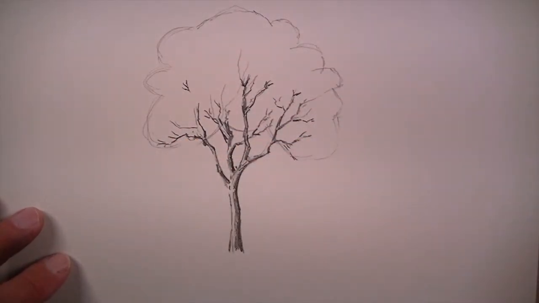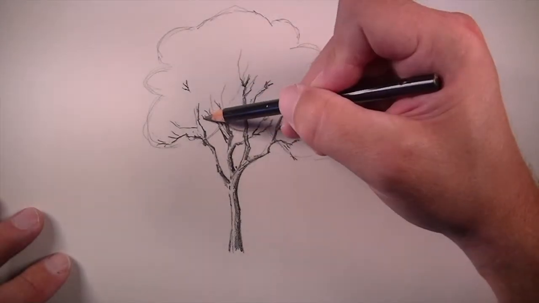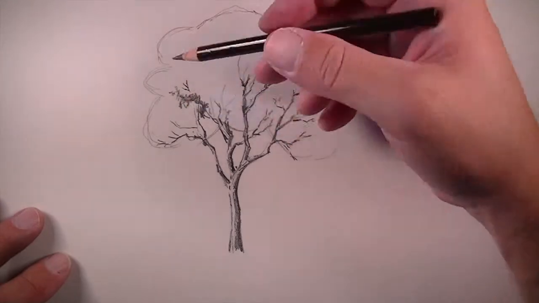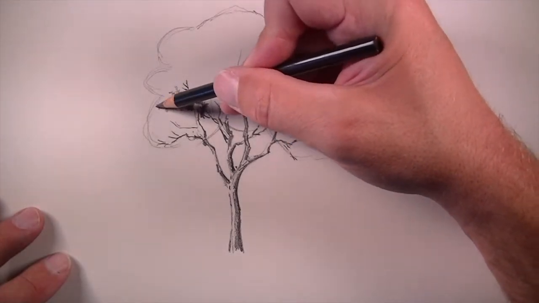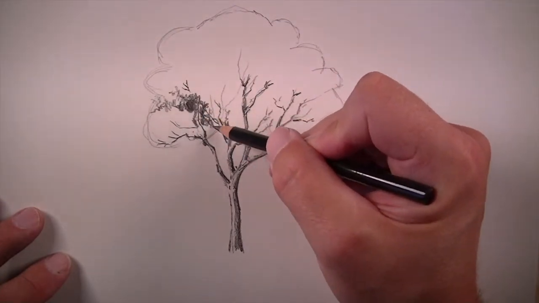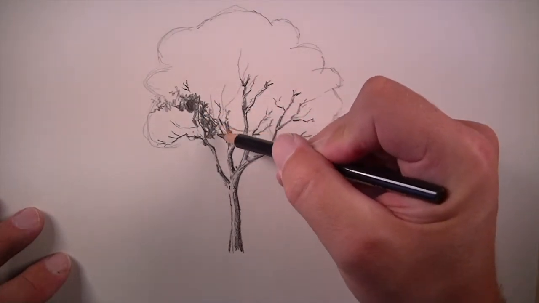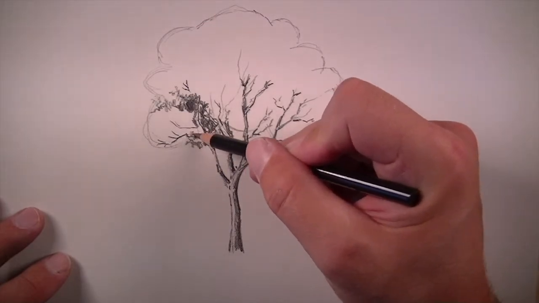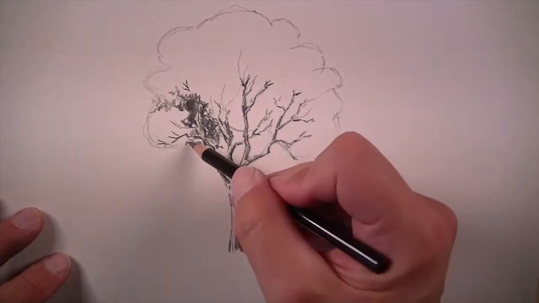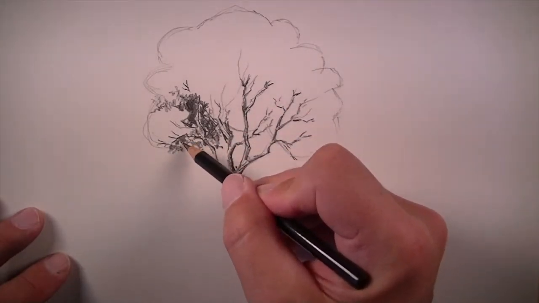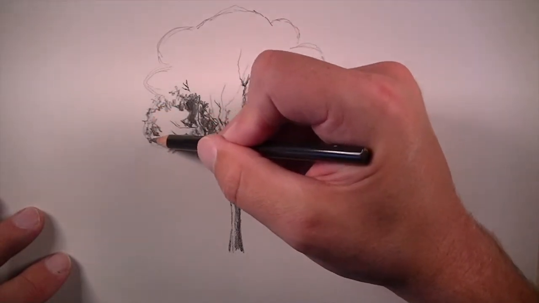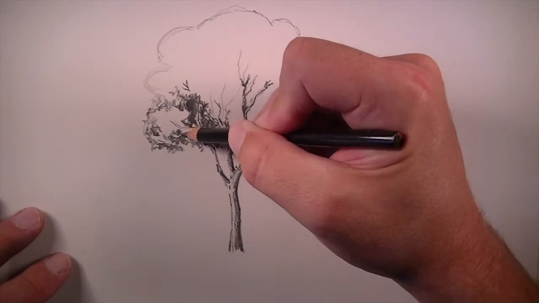Now that our branches are in place, we can start to focus on creating the illusion of the leaves of the tree. Now you might be tempted to draw every single individual leaf on the tree. But not only would that take a very long time to do, it probably is not going to look like a realistic tree. Instead, we see the world as a collection of values, so dark and light areas, and a tree is no different. There are going to be collections of dark values and areas of light value and tones that are in between the dark and light values, and those are called midtones.